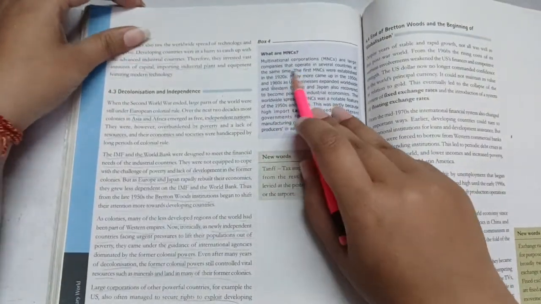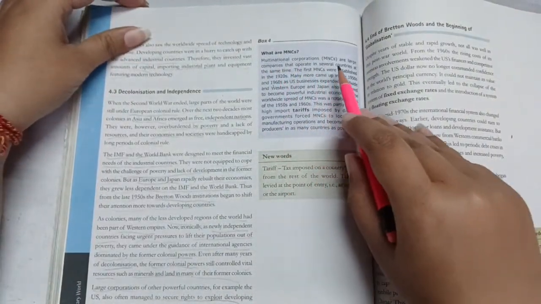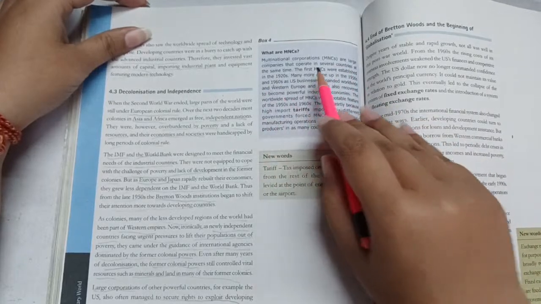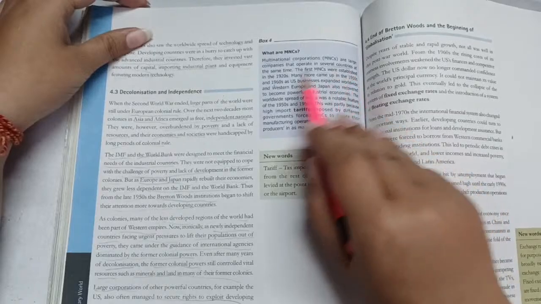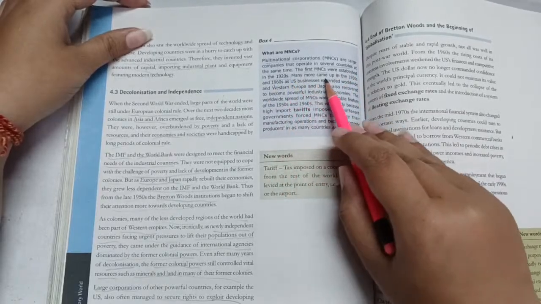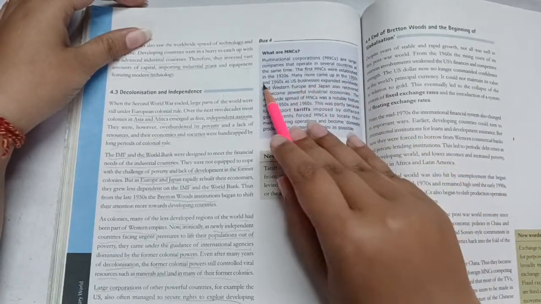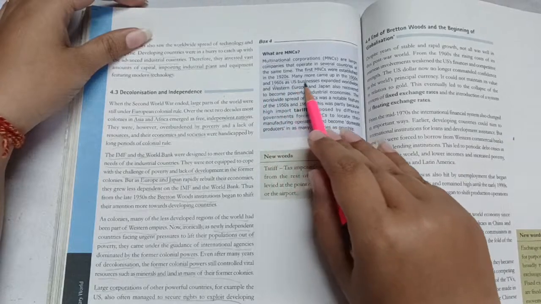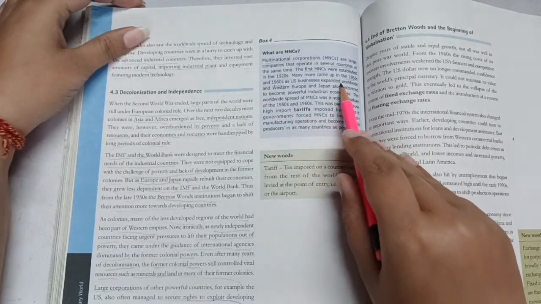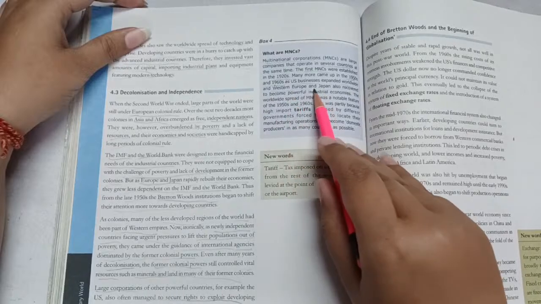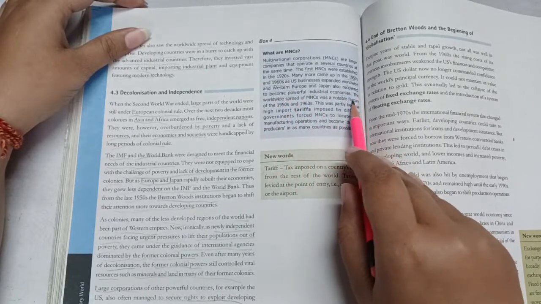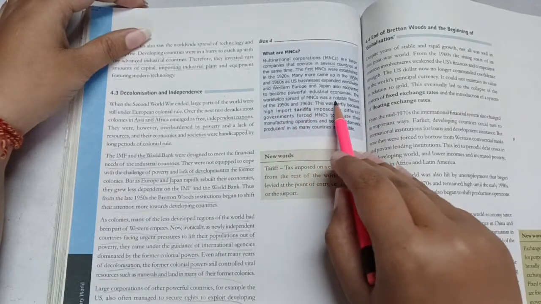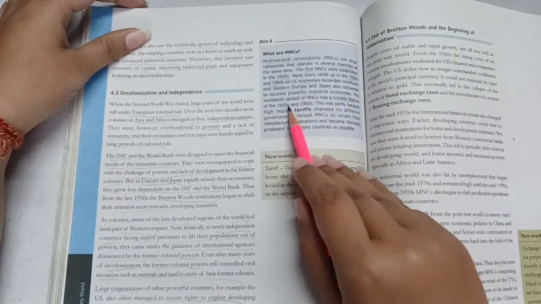What are MNCs? Multinational corporations. MNCs are large companies that operate in several countries at the same time. The first MNCs were established in the 1920s. Many more came up in the 1950s and 1960s as US businesses expanded worldwide, and Western Europe and Japan also recovered to become powerful industrial economies. The worldwide spread of MNCs was a notable feature of the 1950s and 1960s.